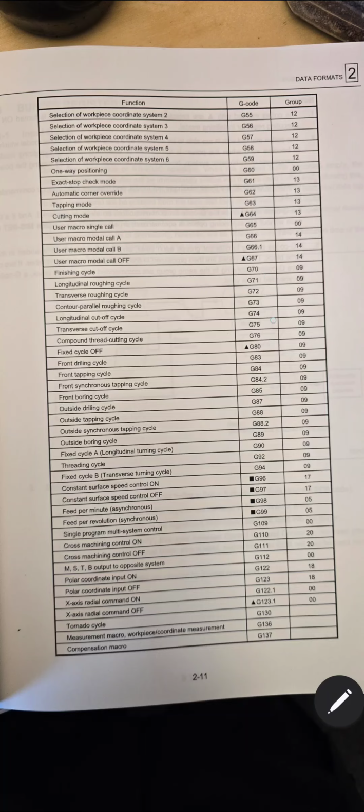G13. If you want to work with the contour parallel roughing cycle, you want to, for example, work like this, and when you finish G70, group 90, from contour, from traverse machine on the time, and then work from G71 roughing cycle.